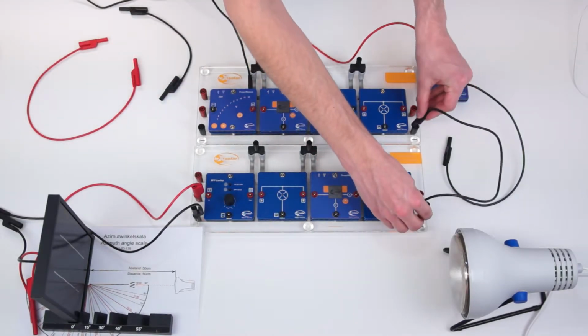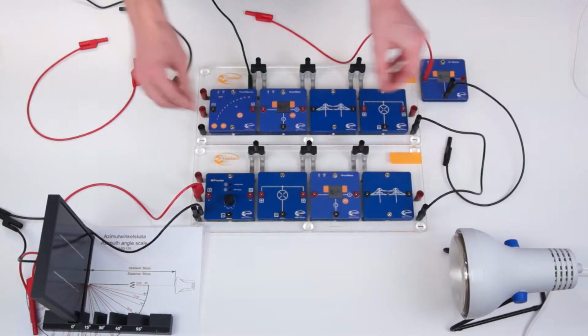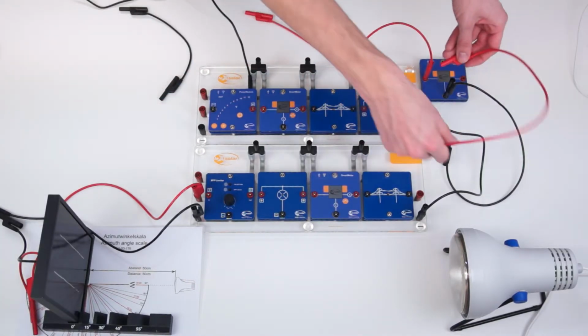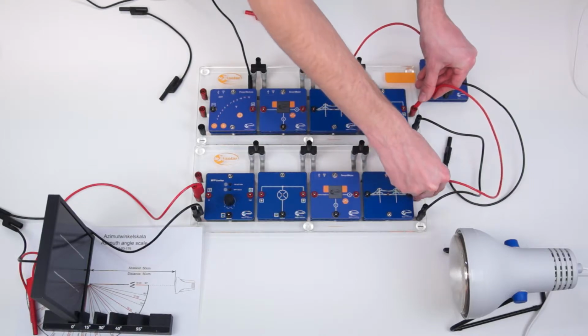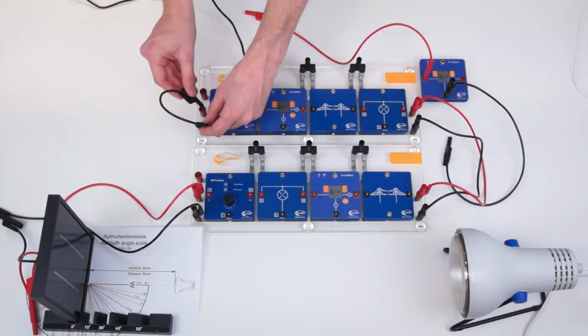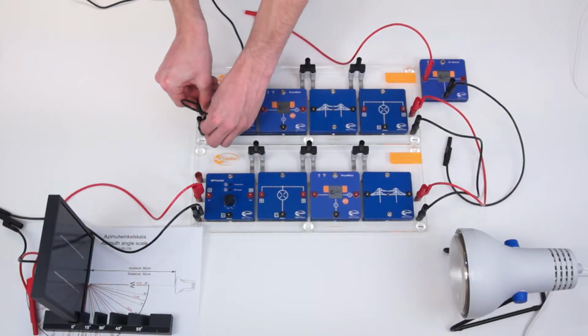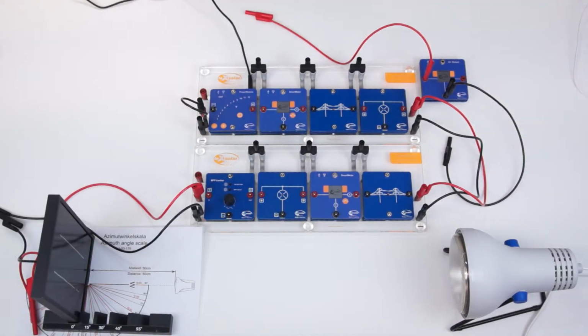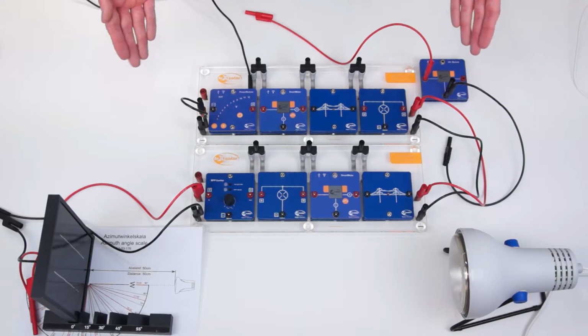Connect the two base units, and connect the power module to the ground. In this way, the circuit is now closed everywhere. The complex structure is now complete. Now follows the implementation of our experiment.